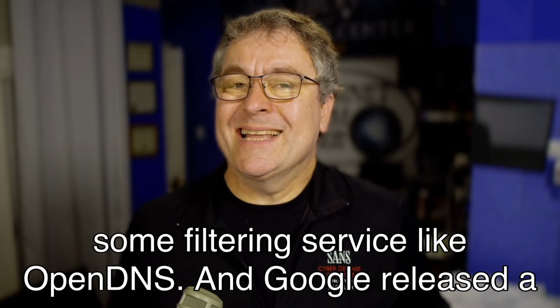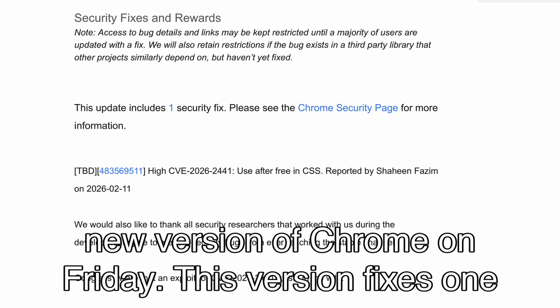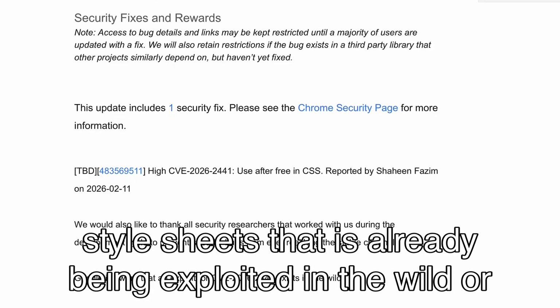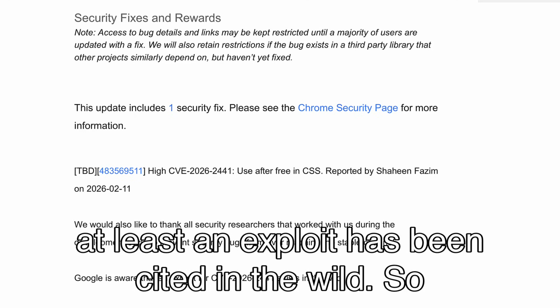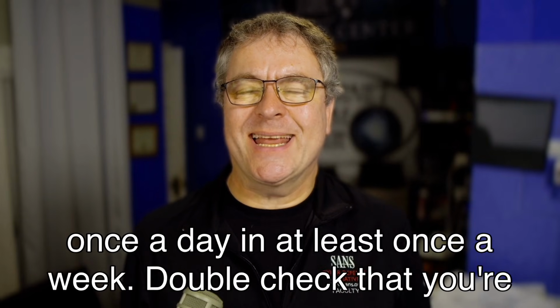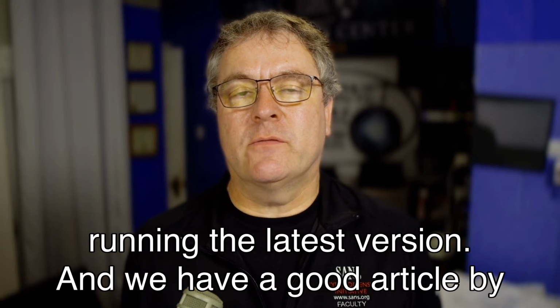And Google released a new version of Chrome on Friday. This version fixes one vulnerability, a use after free vulnerability in cascading style sheets that is already being exploited in the wild, or at least an exploit has been cited in the wild. So definitely keep Google Chrome updated as usual. Restart it once a day, and at least once a week double check that you're running the latest version.